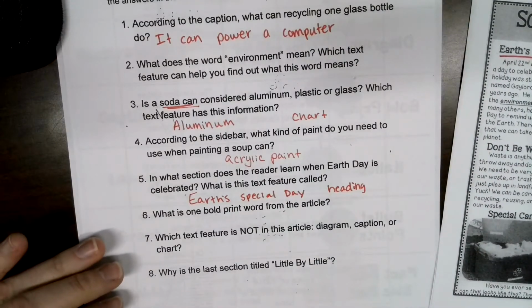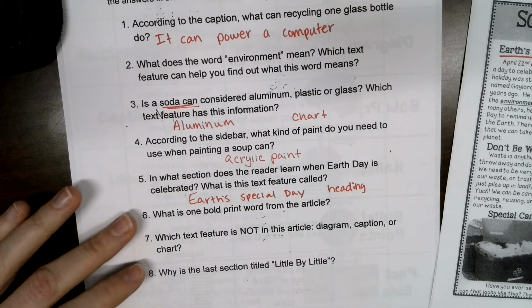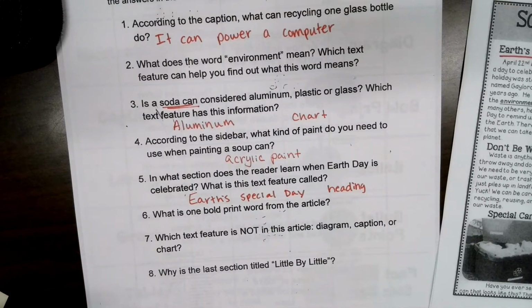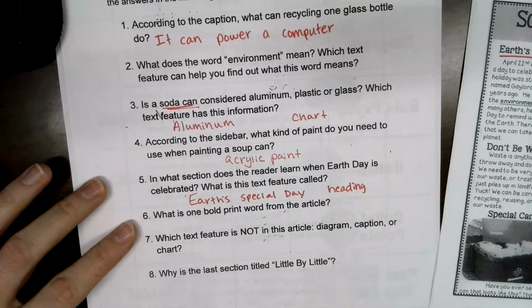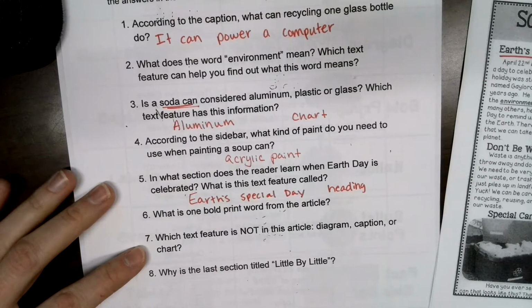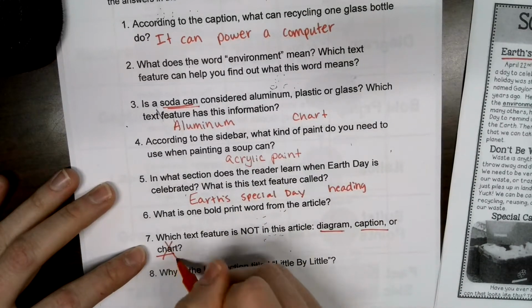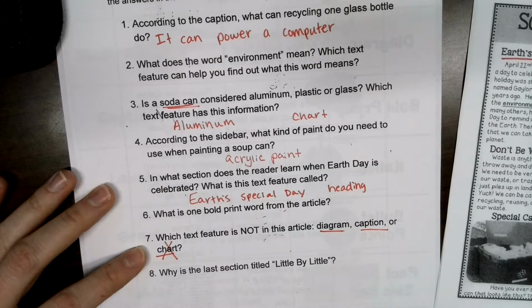The last 3 you're going to do on your own. I'm not going to show you where they are. 6. What is one bold print word for the article? Bold print is where it's darker. So what's one of those bold words? Find that in the story and write it down. 7. Which text feature is not in the article? We have diagram, caption, or chart. Well, we said charts in there, so you know that's not it. So diagram and caption, which one is not in here?